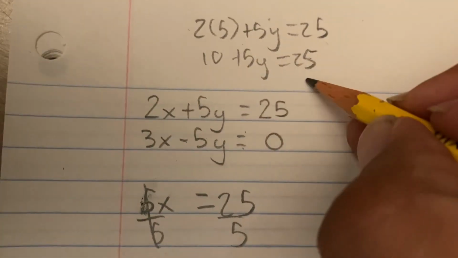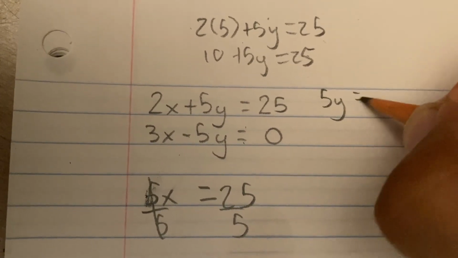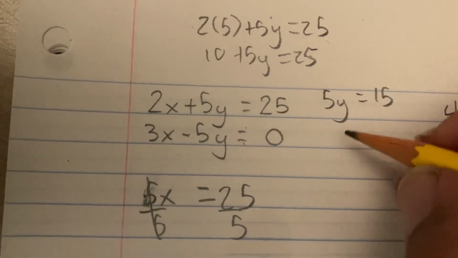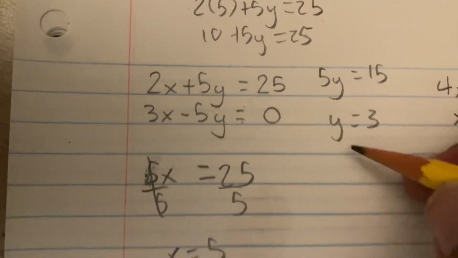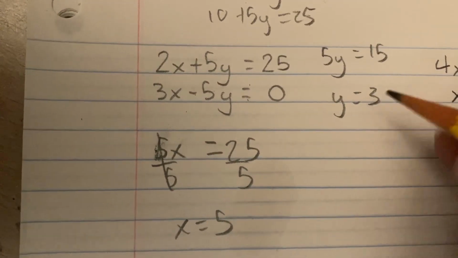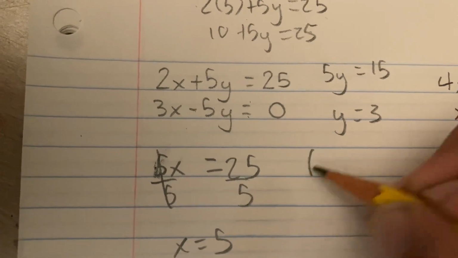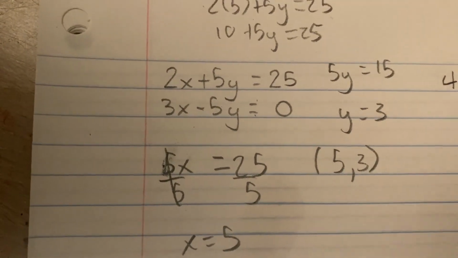Subtract 10 from both sides, leaving us with 5y equals 15. Then divide by 5 on both sides, y equals 3. So now that you know x equals 5 and y equals 3, you know exactly where these two lines intersect, and it's at 5, 3.